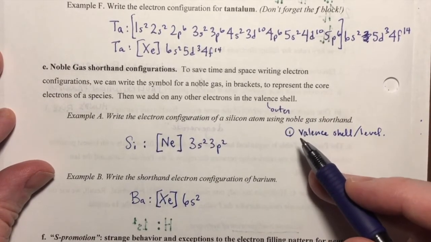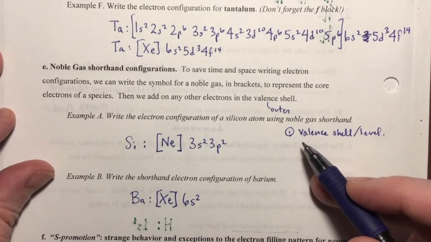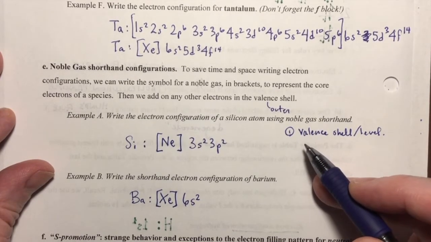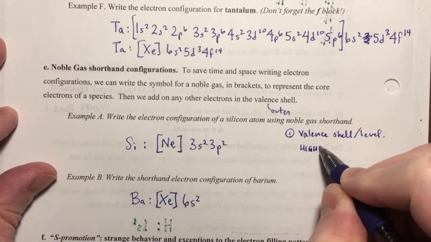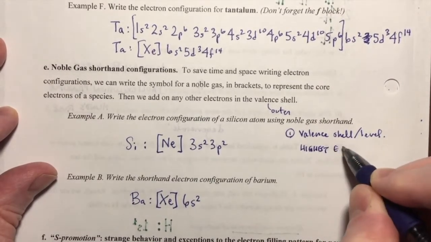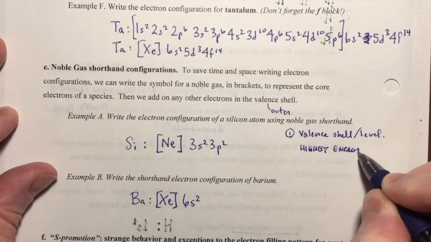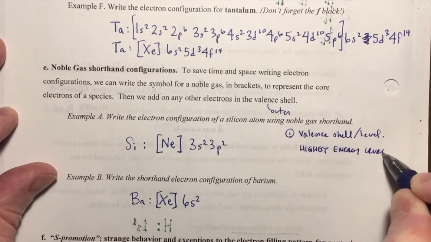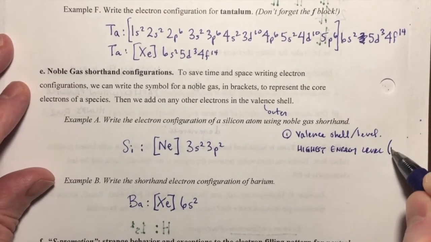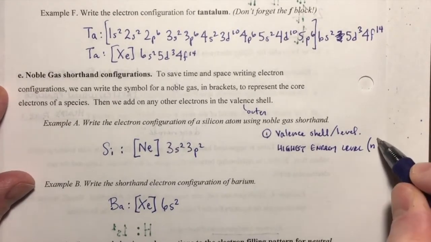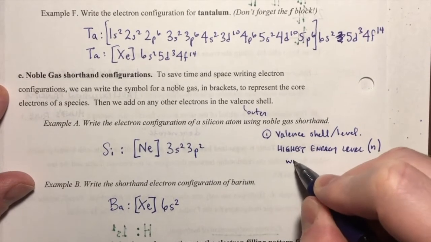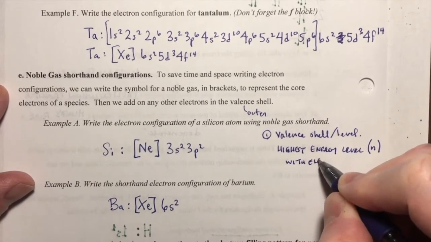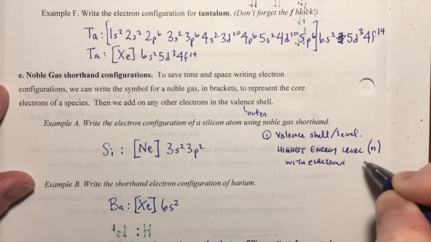That is the highest N value or the highest shell that has electrons in it. So it is the highest energy level, which we know is the N value, the highest energy level with electrons in it.